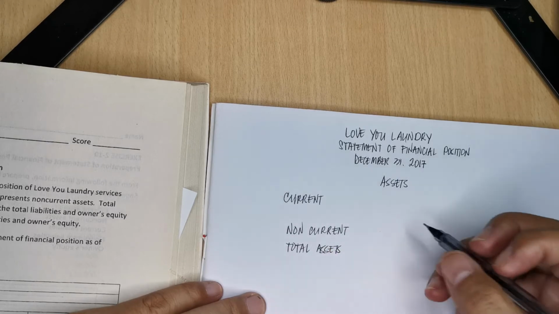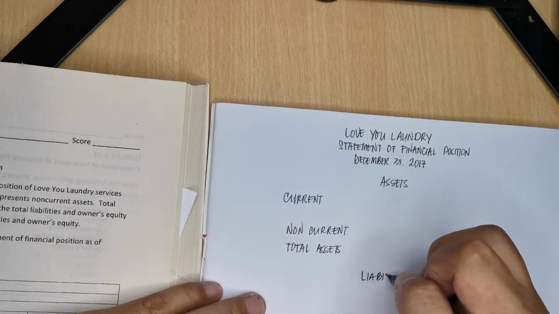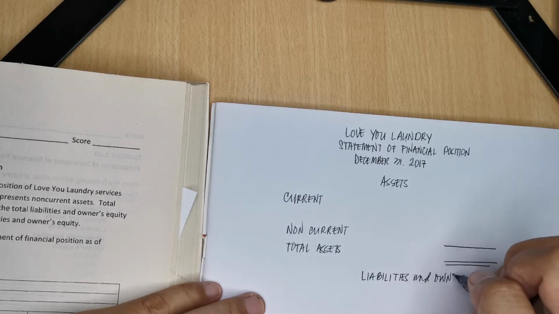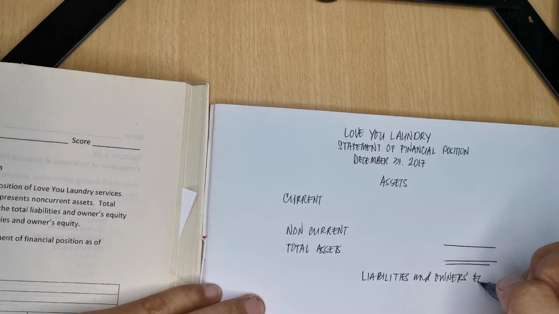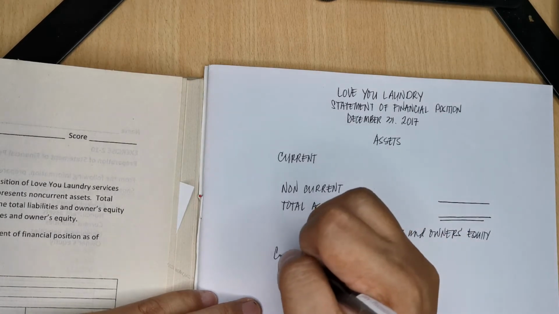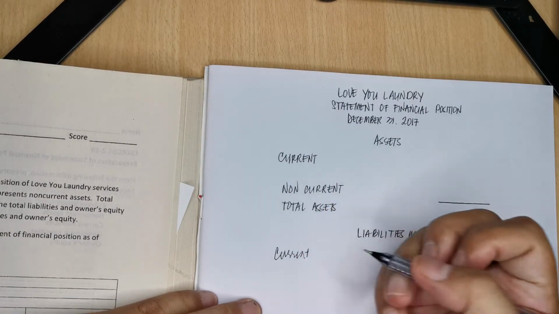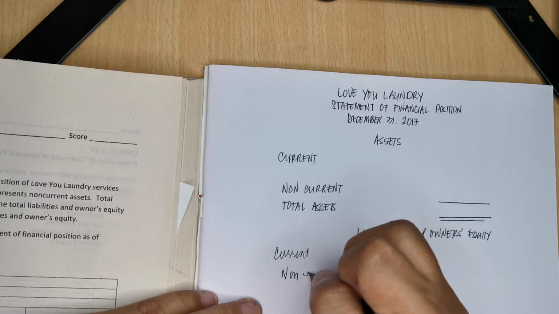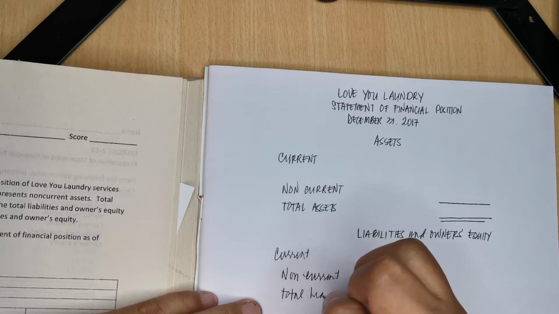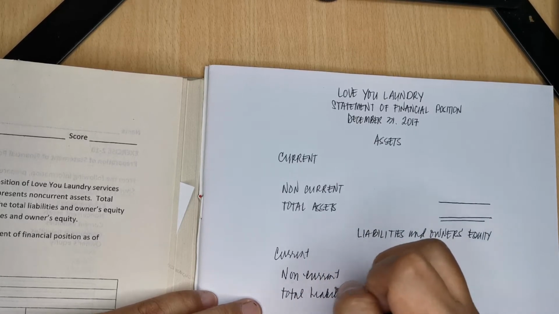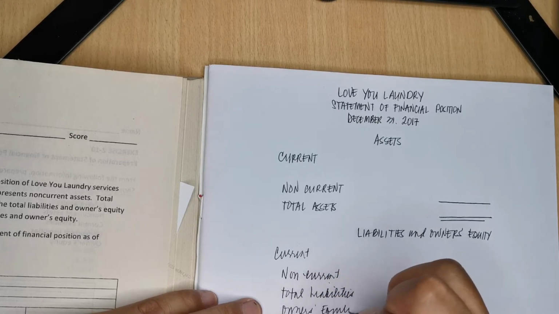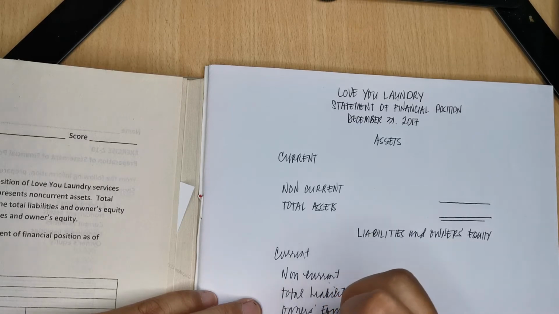Okay? And then you have the liabilities and owner's equity. Okay. So you have the current liabilities. You have the non-current, kung meron, tingnan natin. So you have the total liabilities. And then you have the owner's equity. Then total liabilities and owner's equity.